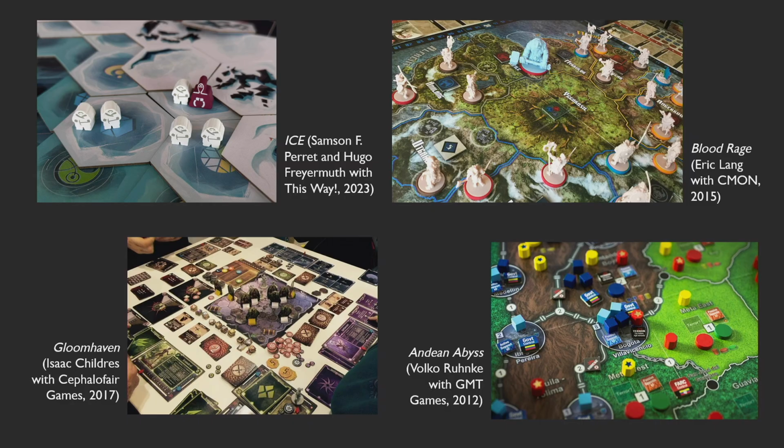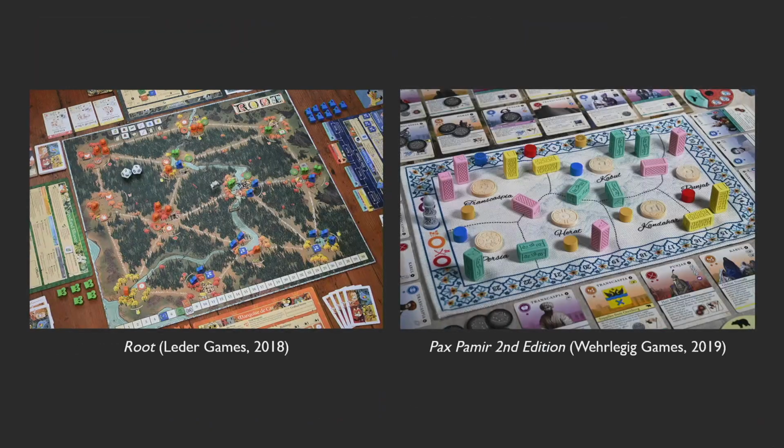So Cole Wehrle is the creative director of later games and co-founder with his brother Drew of Whirligig Games, founded in 2018. And its very first game was actually Pax Pamir 2nd edition, which you see on the right. Cole has an MA and a PhD in English from UT Austin, and his doctoral work dealt with imperialism and imperial imaginings in Britain in the early 19th century. And that research has actually informed many of his designs, including Pax Pamir.